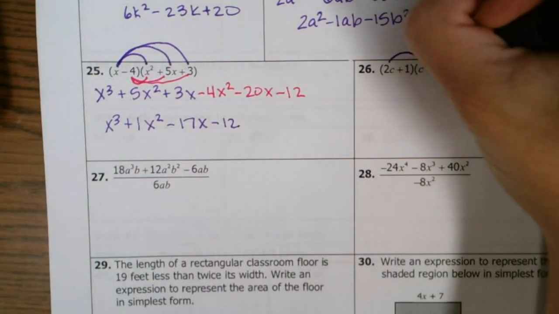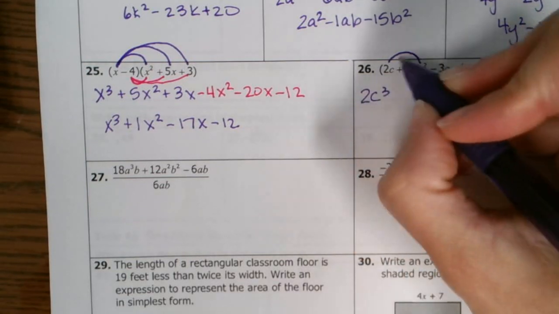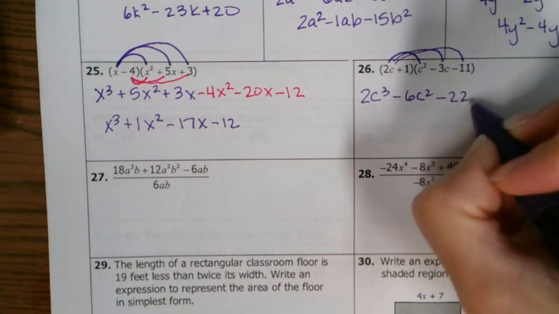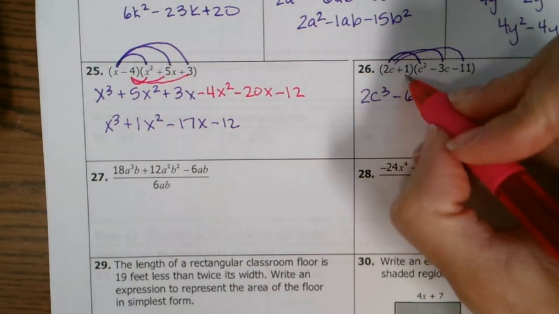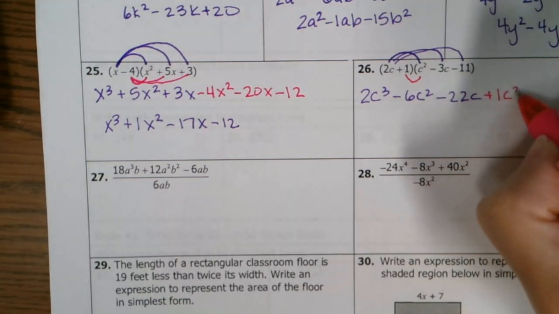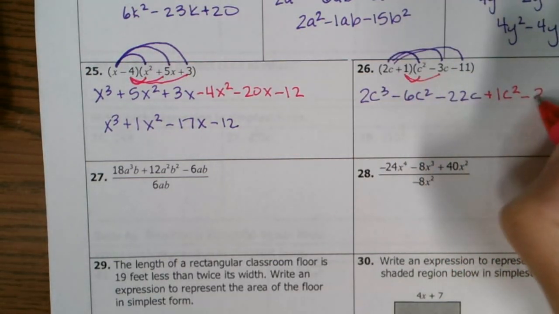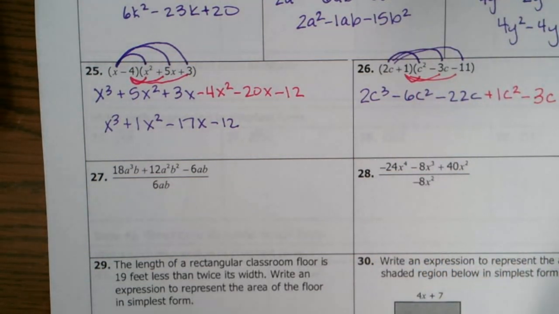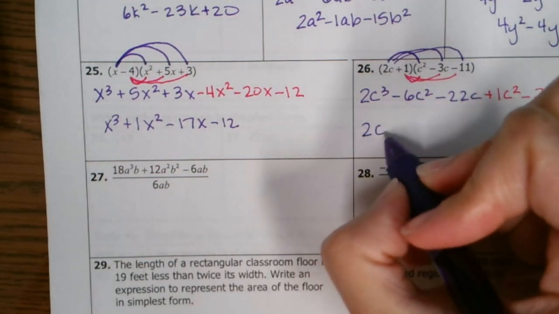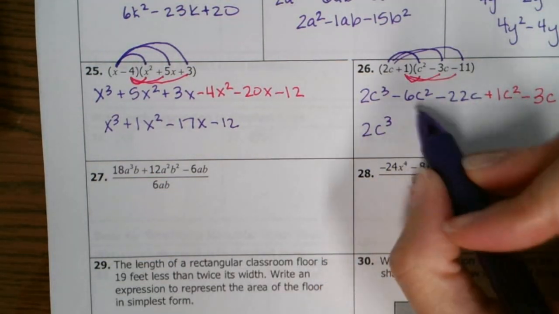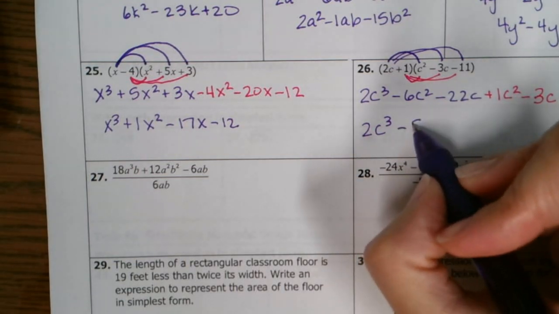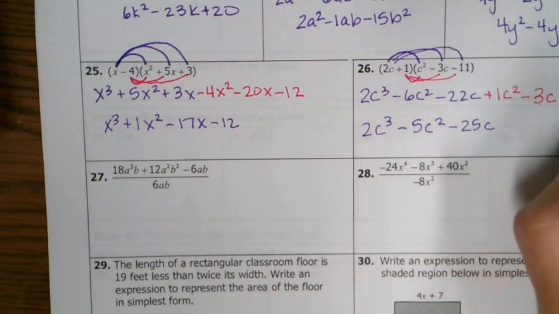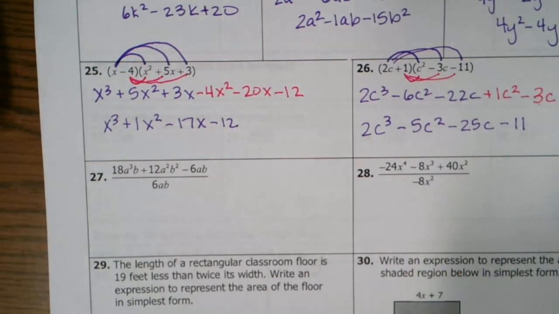Same thing for 26. Distribute, distribute, distribute. Then you have to take the second one and distribute that. And you have to search for like terms. There's only one term with a c cubed. There's 2 terms with a c squared, so I'm going to put those together. There's 2 terms with a c, and there's only 1 term with an 11.